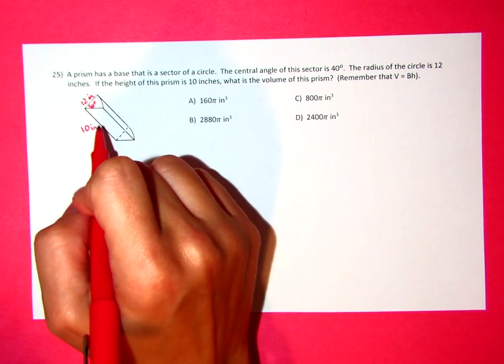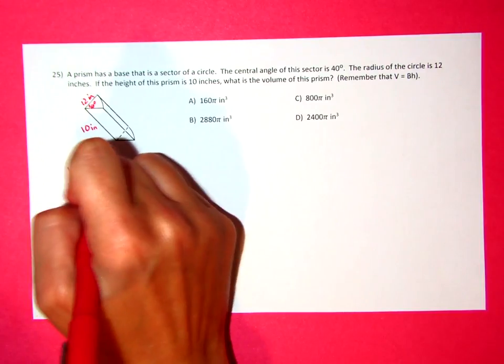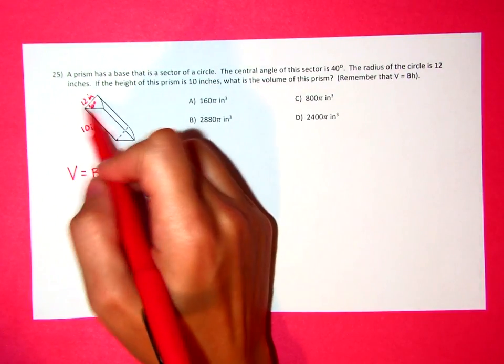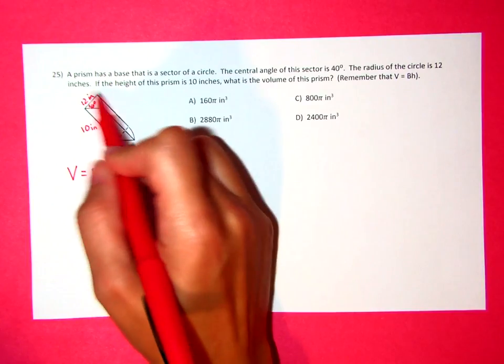When you work with the volume of a prism, it's the area of the base times the height. We already know the height is going to be 10. So we need to work with the area of the base. We need to just find the area of this sector.